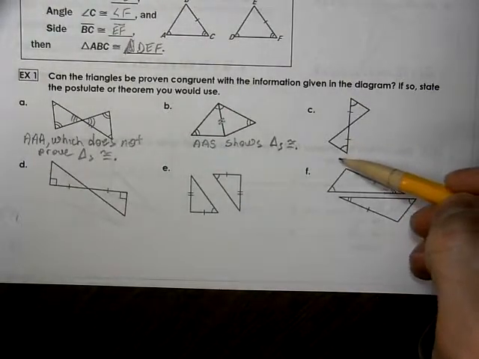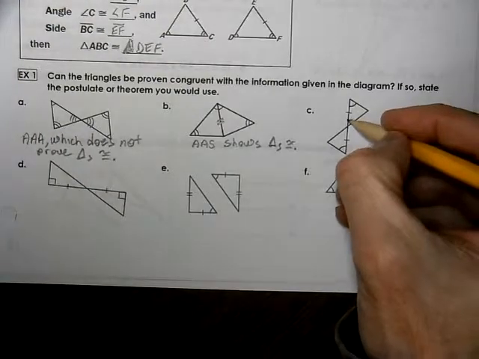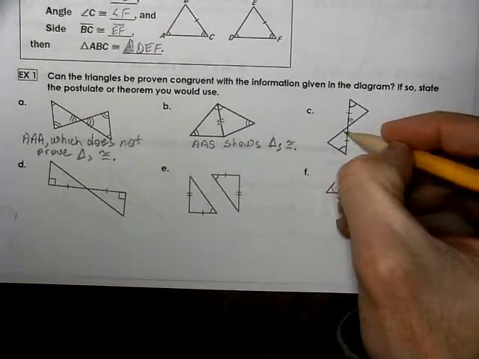In this case, it looks like we have two sides that are marked. We have a pair of angles that are marked. So for each triangle, we have an angle and a side. We need to come up with another side or another angle. The angle that we have the same are the vertical angles. Whenever you form a big X, you know that you have vertical angles.